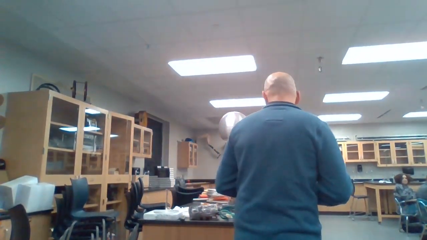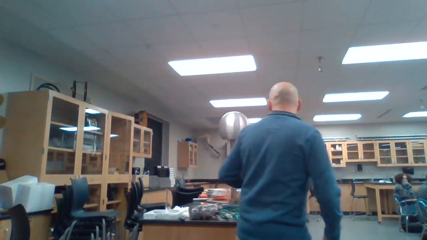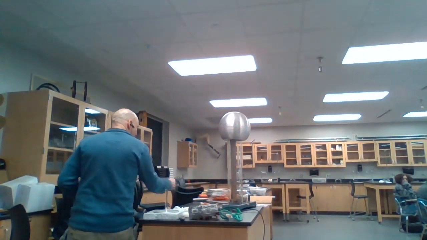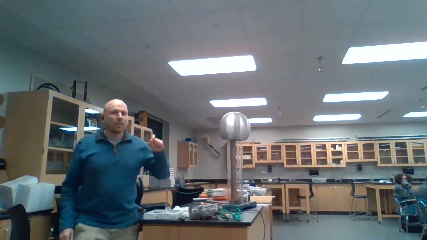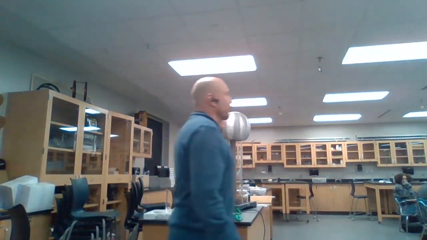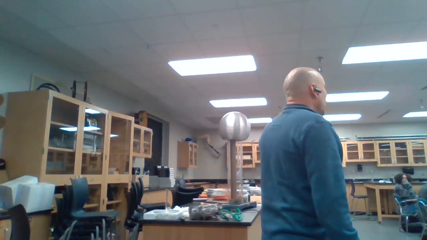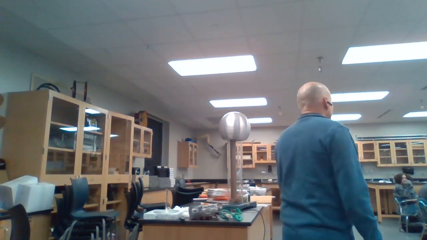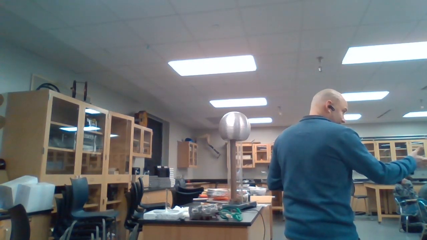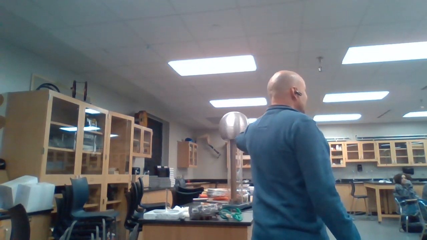High voltage power lines, 20,000 volts. The Van de Graaff generator, turn this on: 100,000 volts. High voltage power lines, 20,000 volts. Tasers, 50,000. Is that what you just said? Okay, the Van de Graaff, 100,000 volts.